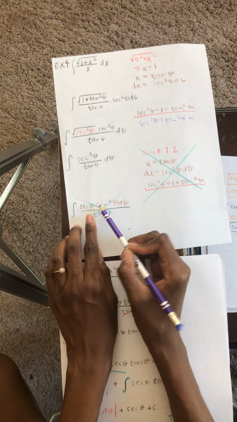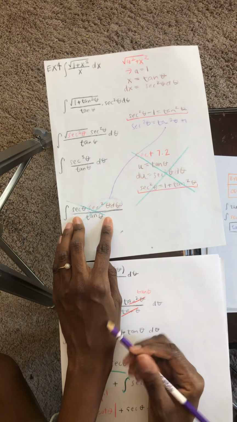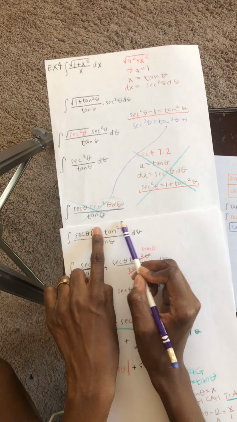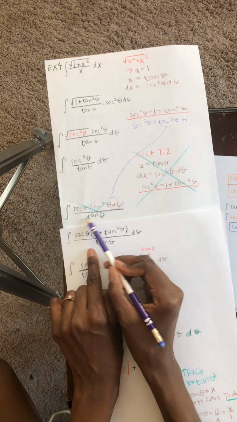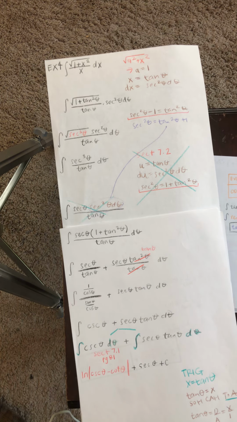Essentially, because we have this squared right here, we can rewrite it as tangent squared plus 1, okay? So that's what I've done on the next step. So I have secant theta, and now instead of secant squared, I have 1 plus tangent squared theta all over tangent theta. So we still have the exact same problem. We've just rewritten it in another way, which will help us to solve the problem, okay?